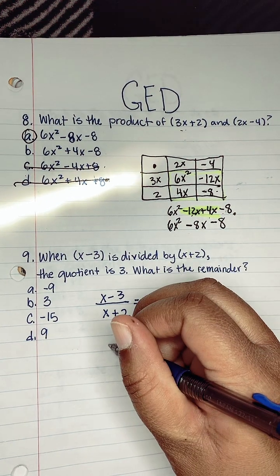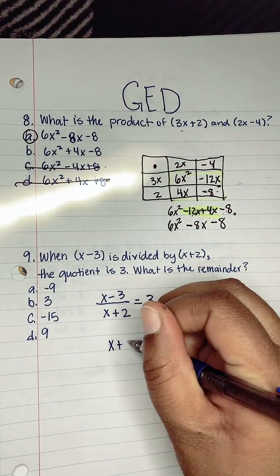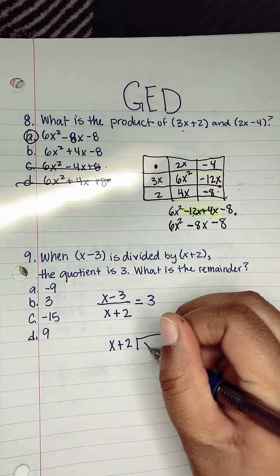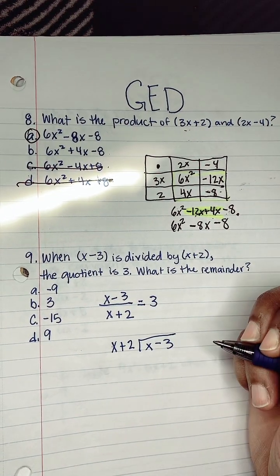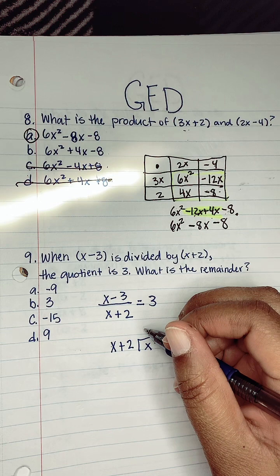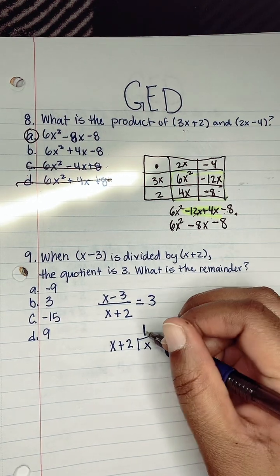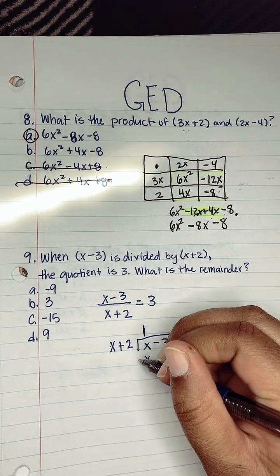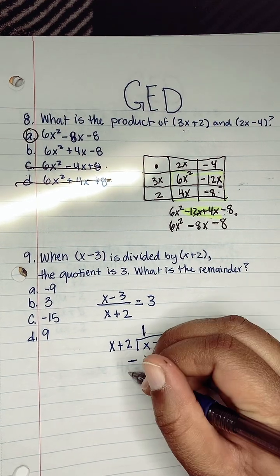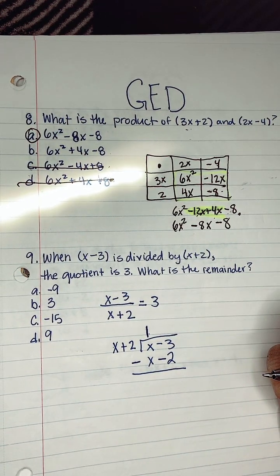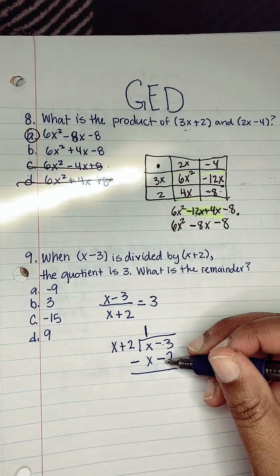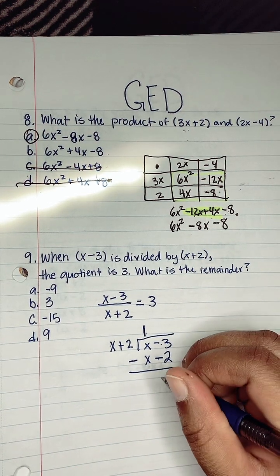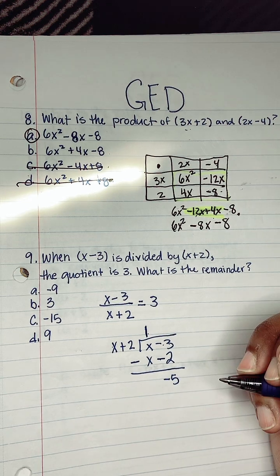Let's divide it. Let's just see. So x plus 2 into x minus 3. If we times it by 1, 1 times x is x, and 1 times 2 is 2. When we subtract all the way, negative 3 minus 2 is a negative 5.